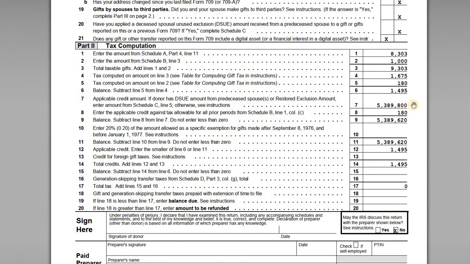So we've got $5,389,800. The amount of applicable credit that's been used in prior periods is our $180 figure. This is coming through from Schedule B, line 1, column C. So we have $180 reported on line 8, and then we subtract that from the amount on line 7. So the balance remaining for this taxpayer is $5,389,620.